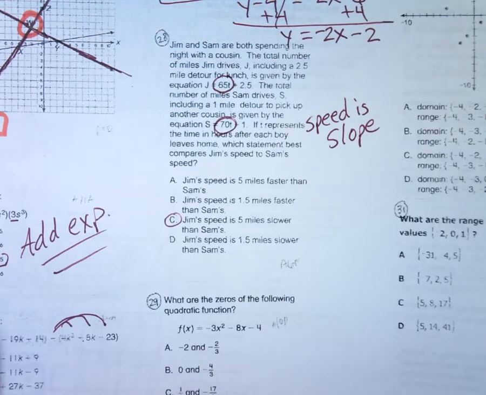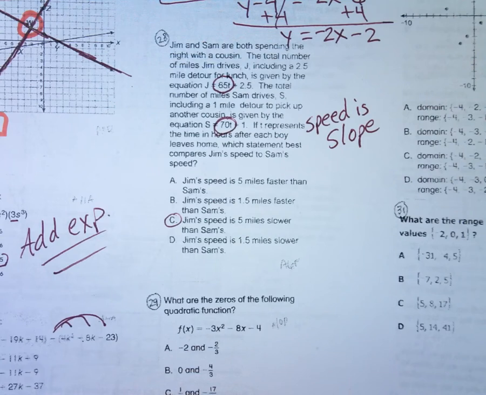Your speed is slope, and the reason is because speed is how many miles you go per hour. It's what you're doing every single hour, and that's slope. Slope is your rate, and speed is a rate.